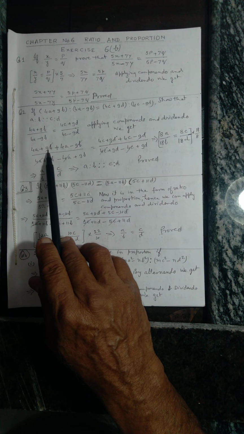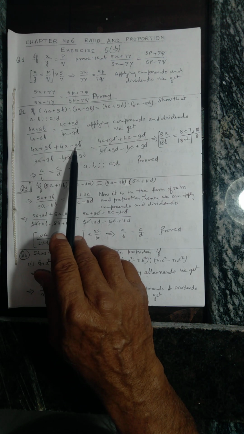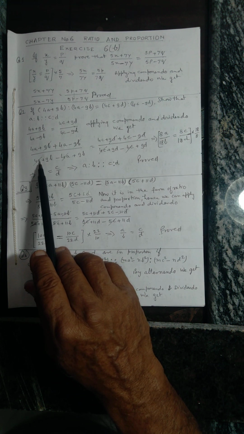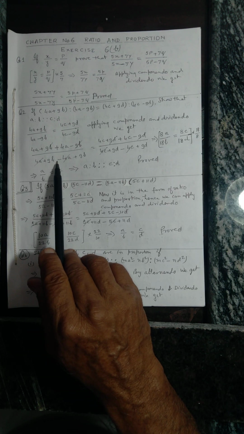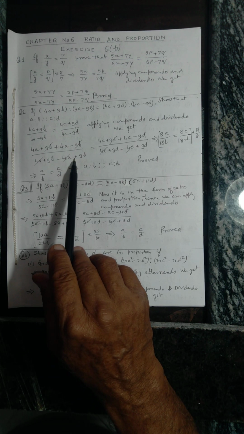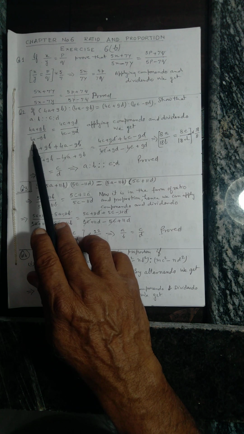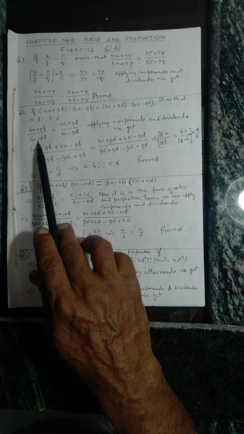4a plus 9b plus denominator part, that is 4a minus 9b. In the denominator we will have to write first the numerator, that is 4a plus 9b, minus denominator, that is 4a minus 9b. Once you are going to minus it, so it will become minus and this will become plus.